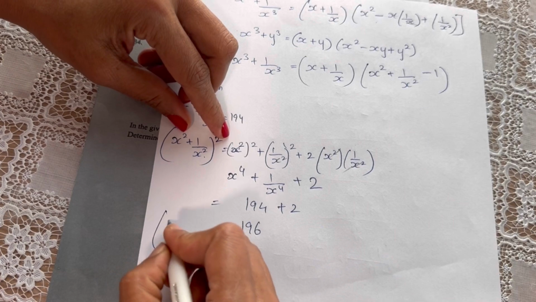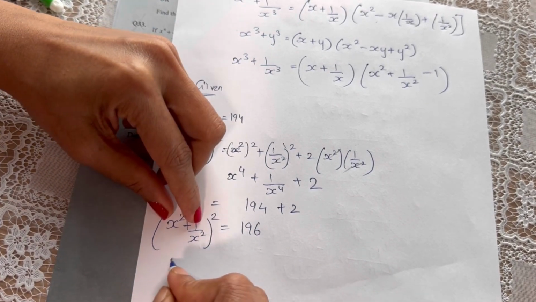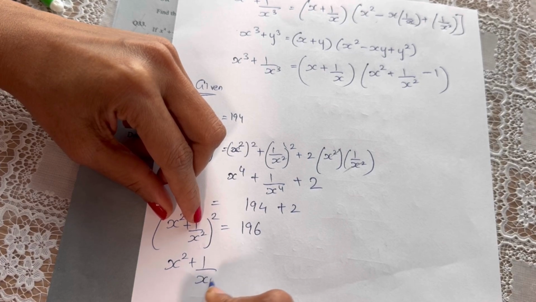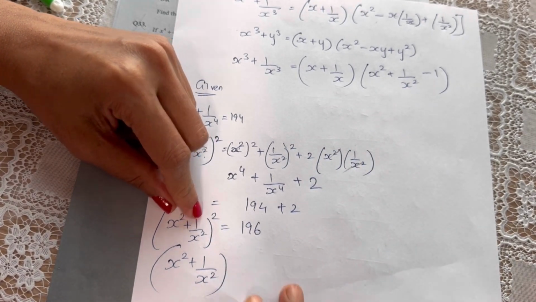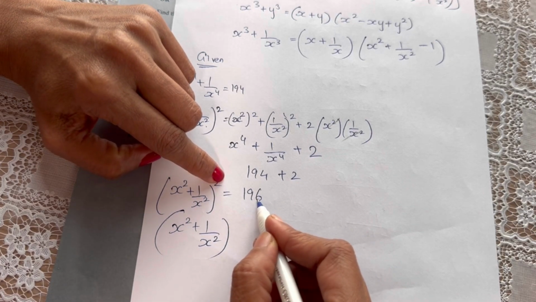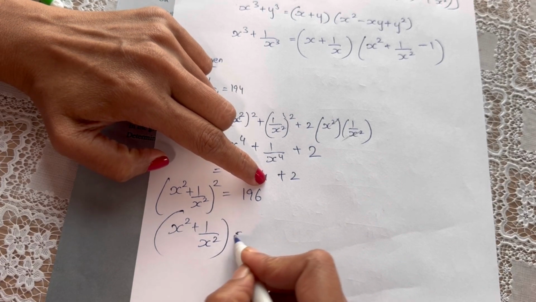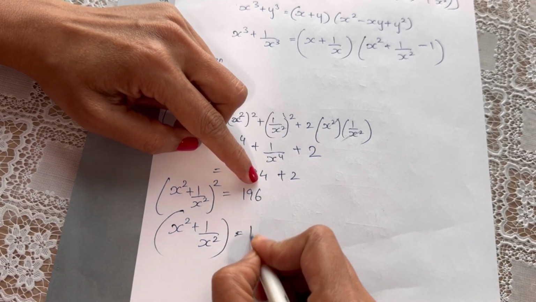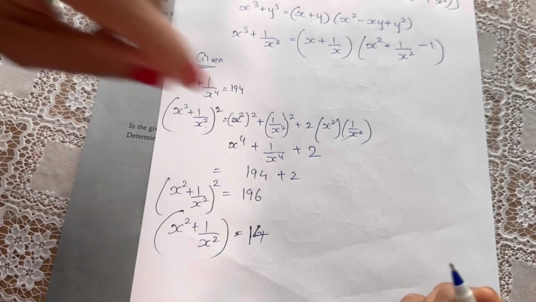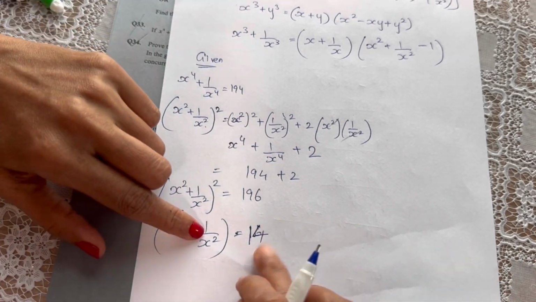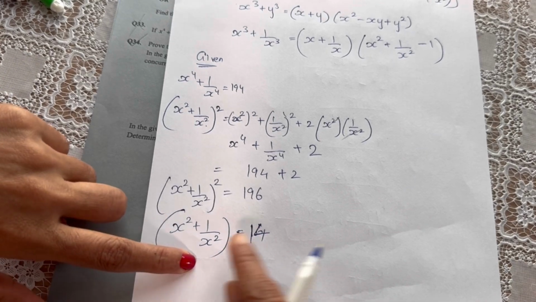So if this square is 196, then what is this part? We need this part to substitute here. So let's find out what this is. We have to find the square root of this. What is the square root of 196? It is 16. It is 14, sorry, 14. 16 squared is 256. 14 squared is 196. So x² + 1/x² is 14.